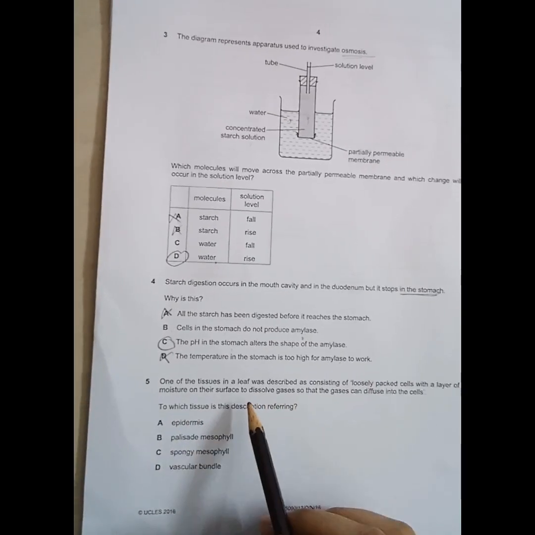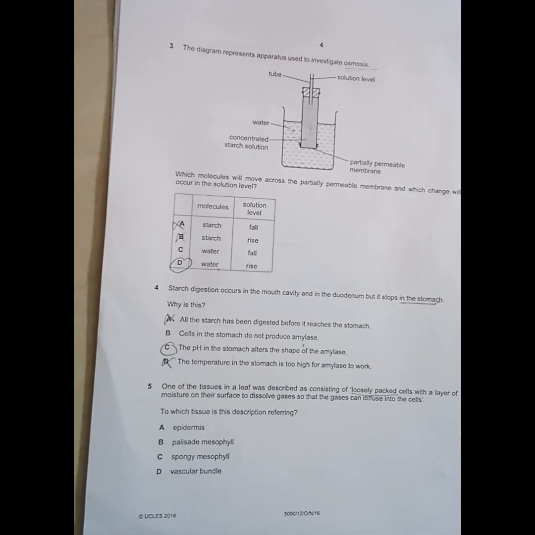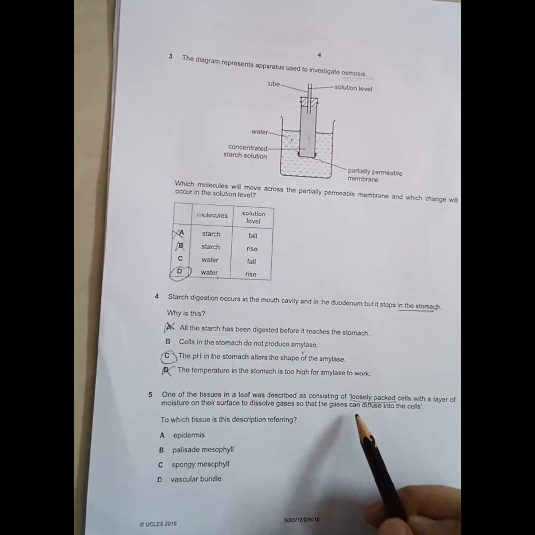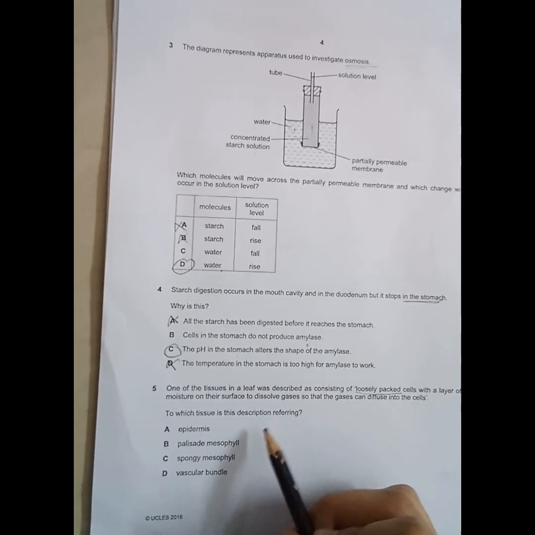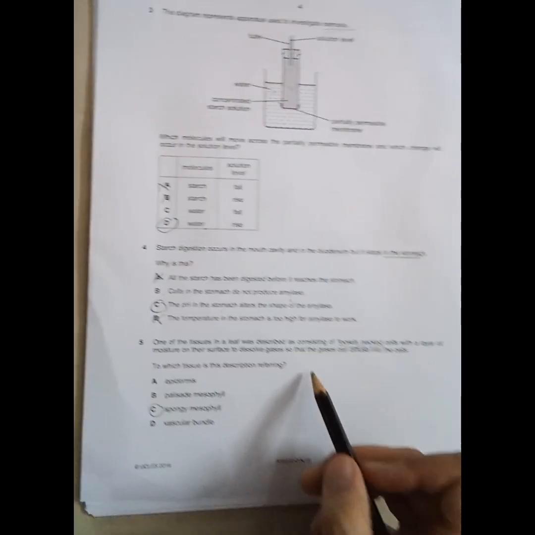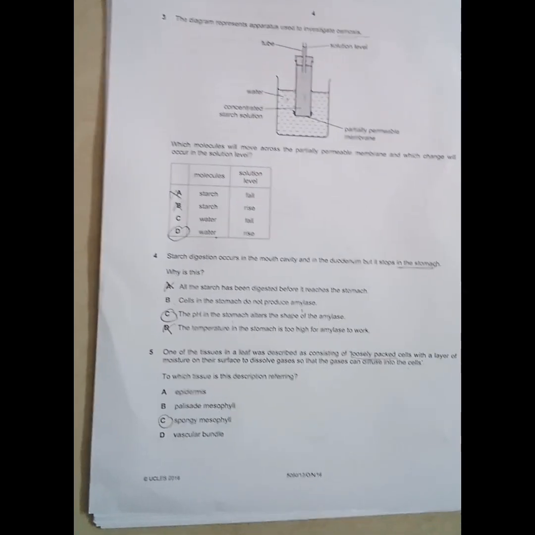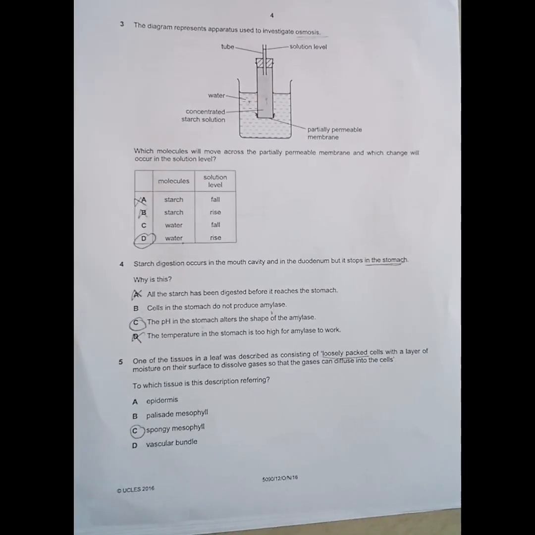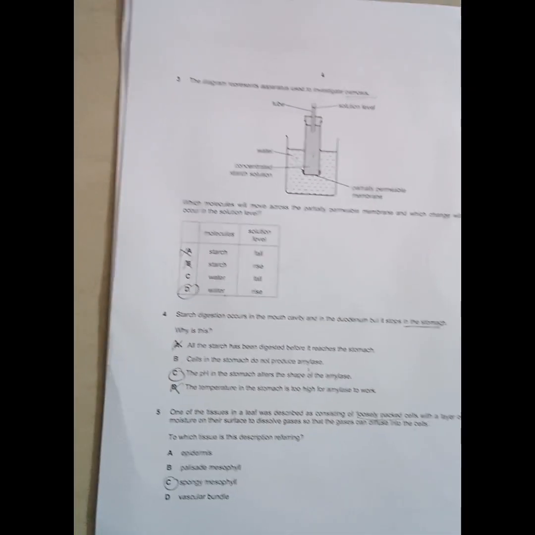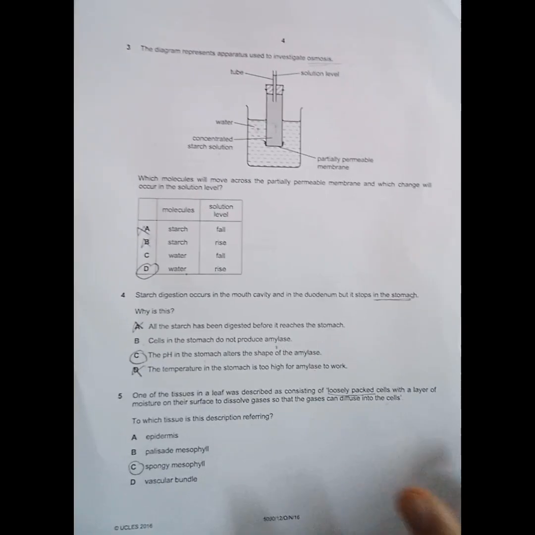One of the tissues in the leaf was described as consisting of loosely packed cells with a layer of moisture on their surface to dissolve gases, so the gases can diffuse into the cells. To which tissue was the description referring? This is spongy mesophyll cell, because we have epidermal cells, and we have palisade mesophyll cells, which are long cylindrical cells, and then we have the spongy mesophyll cells, which are loosely packed cells with a layer of moisture, and this is where it contains the highest amount of chloroplast as well. Moving on towards question number 6.